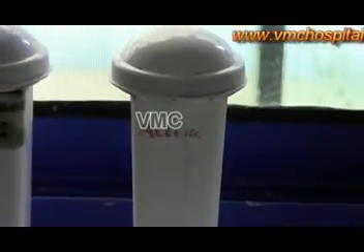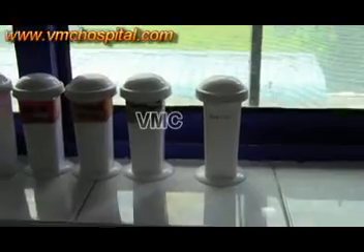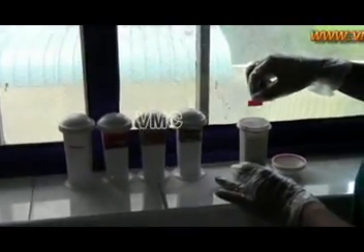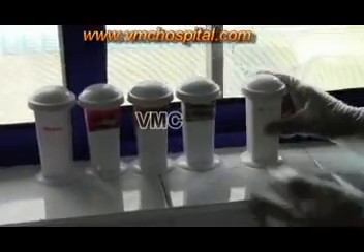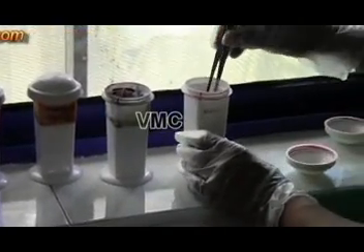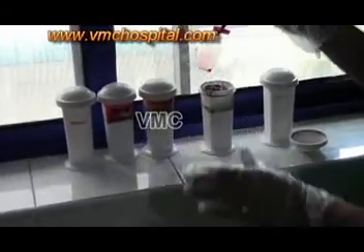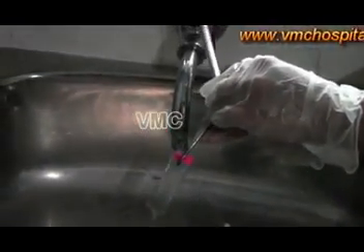The jars with the different media are shown. The air dried smear is first introduced into ethyl alcohol and kept for 1 hour. Then the slide is transferred to stain 1, that is hematoxylin, and kept for 8 minutes. This is washed under tap water and again dipped in ethyl alcohol.